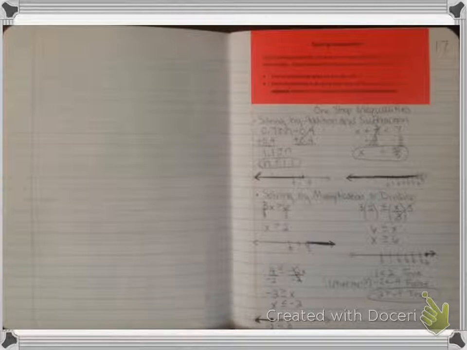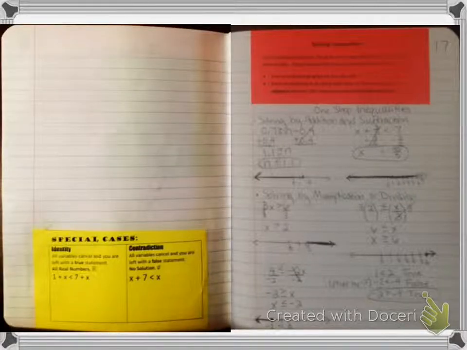inequalities. Before we get to our examples, I would like you to glue the yellow paper that you picked up today to the bottom of the left side of this page. So when you're done, it should look like this. So why don't you take a moment right now and glue those on there, and then we'll start with some examples.